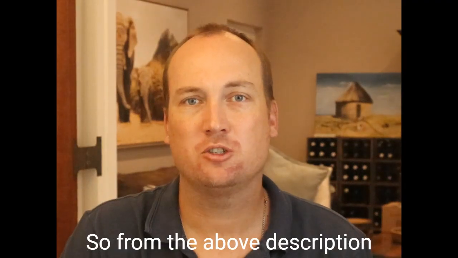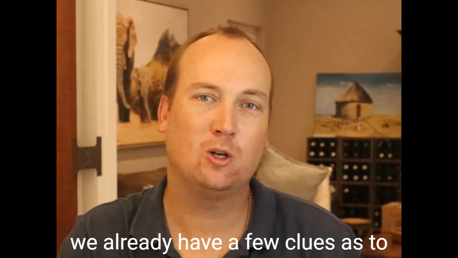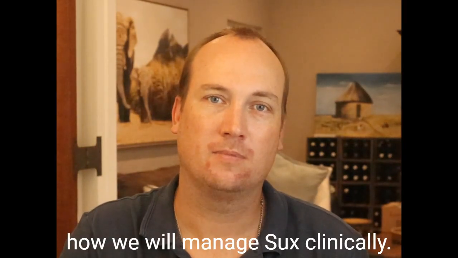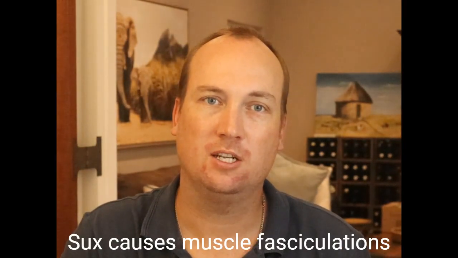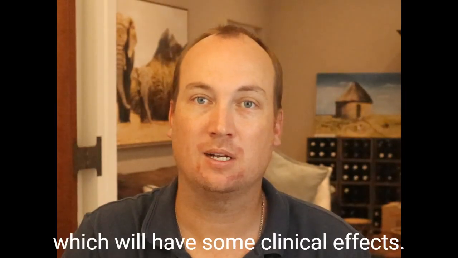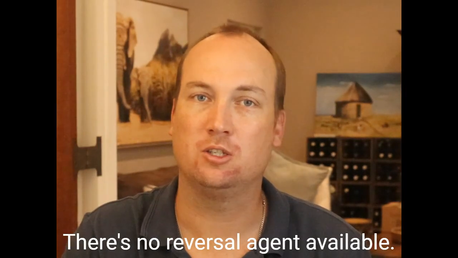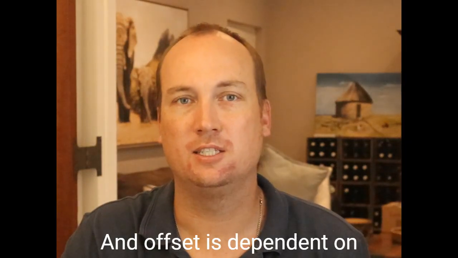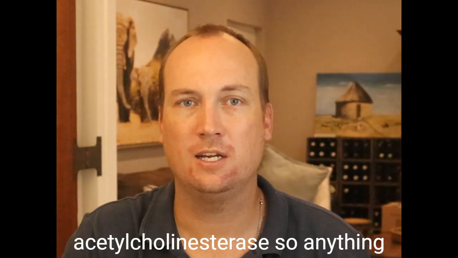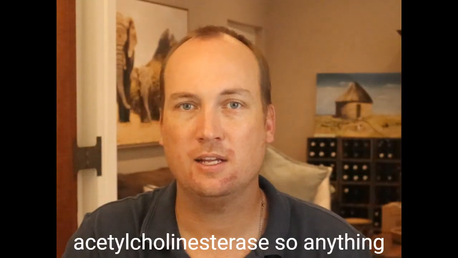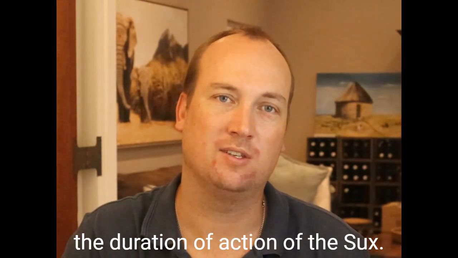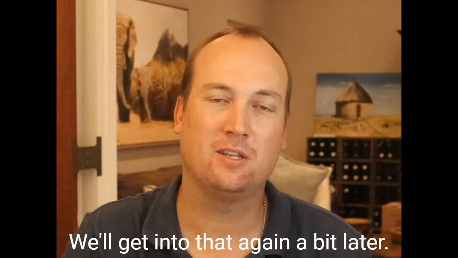So from the above description, we already have a few clues as to how we will manage sux clinically. Sux causes muscle fasciculations, which will have some clinical effects. There's no reversal agent available, and offset is dependent on acetylcholinesterase. So anything that affects that enzyme will prolong the duration of action of the sux. We'll get into that again a bit later.